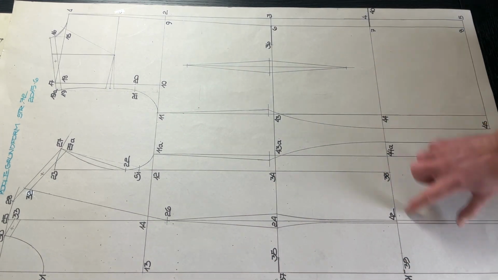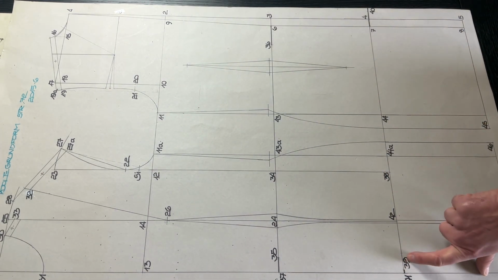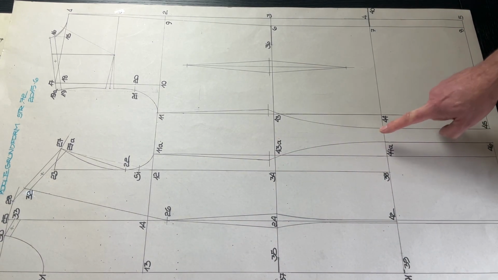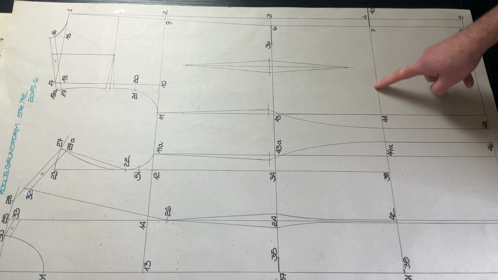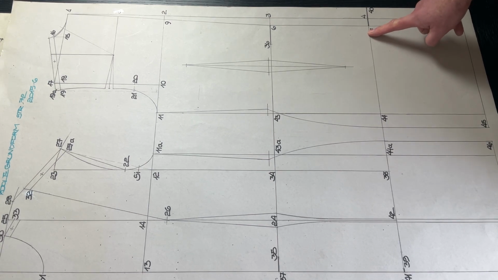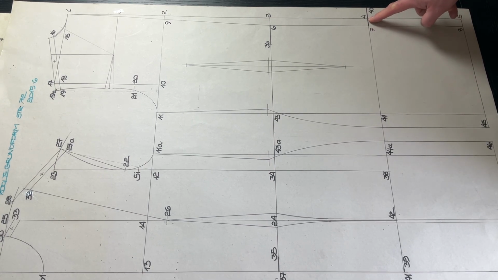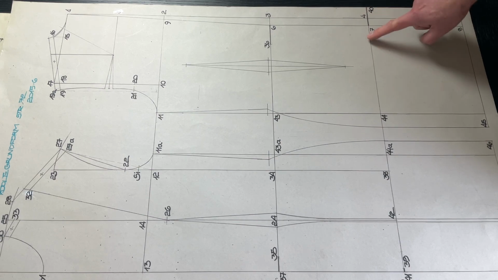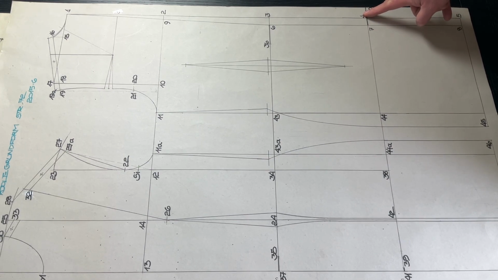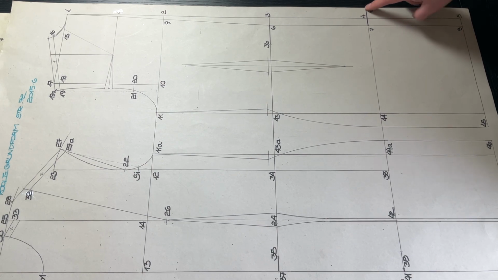And for the back piece, you measure from 39 to the side seams, jump to the next side and measure half the hip circumference plus 4 to 5 centimeters instead of 2 to 3 in the dress. So 4 to 5 centimeters here.